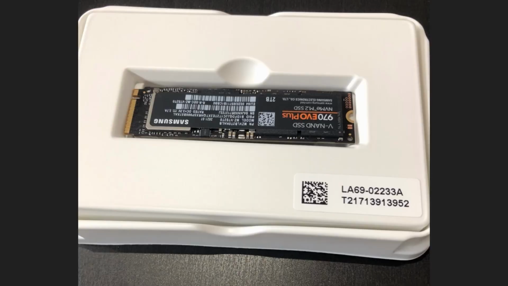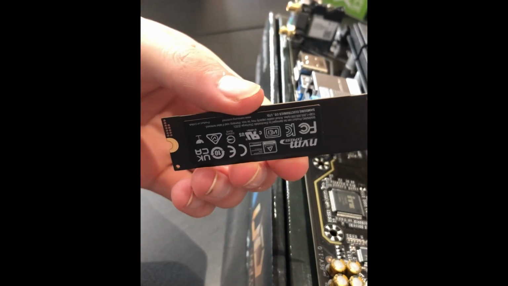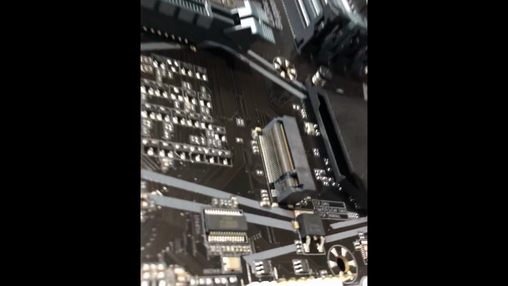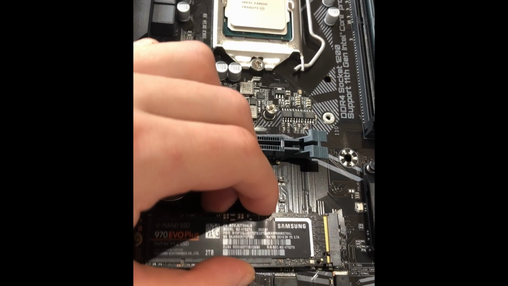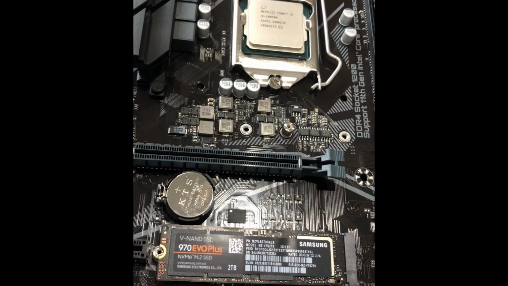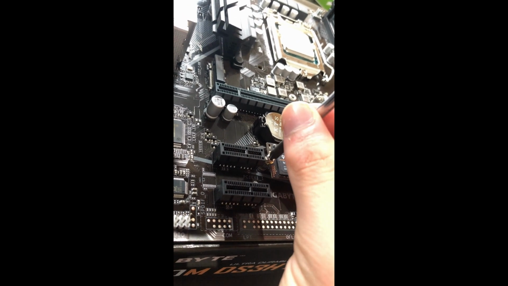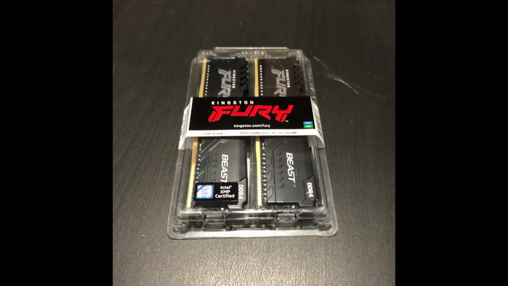Next up, we will install our SSD. In this case, we'll have an M.2 SSD, meaning it is installed directly into the motherboard. But if you have a hard drive or any other type of SSD, go to the description of this video and click on the SSD installation video. With that all out of the way, place the M.2 firmly into its slot and screw it in. Make sure not to screw in too hard or the SSD may break.